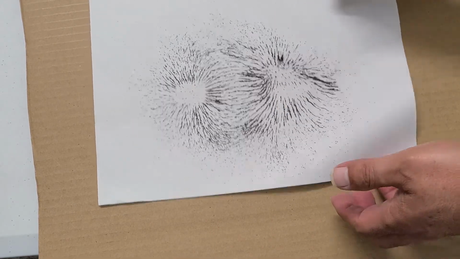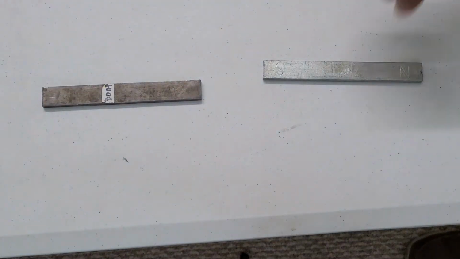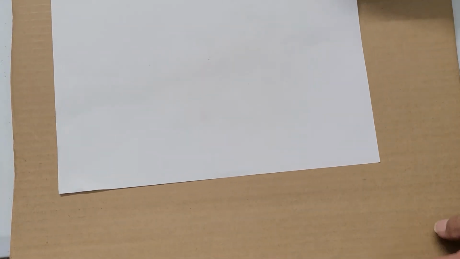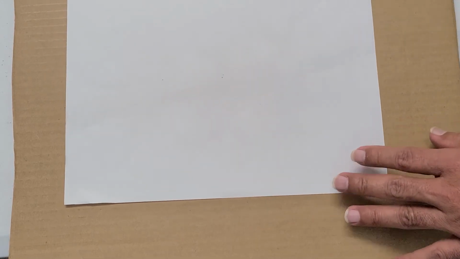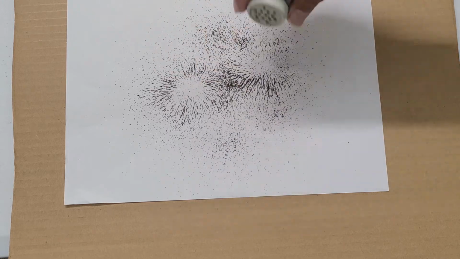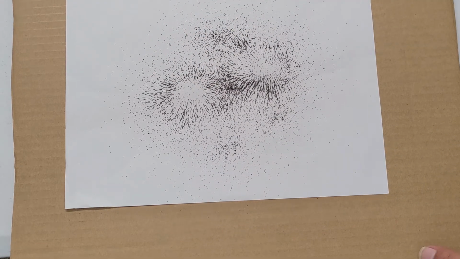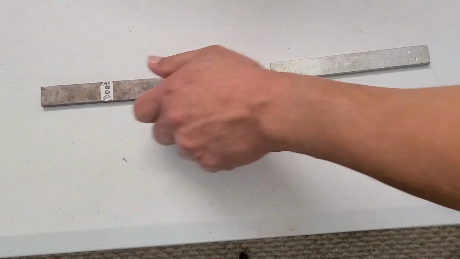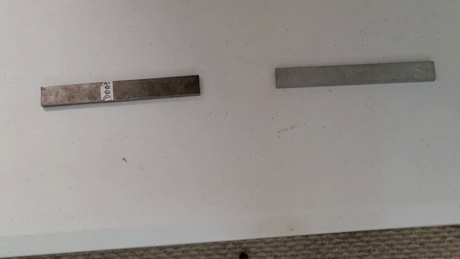Perfect. Now let's reverse one of the poles and look for the case when they repel. Okay, in this way. Can you see it? Okay, perfect. Let's go back again and repeat the demo. Right now, oops, they're so close, right? Look, they move. Let me align them again. Let me repeat the demo.